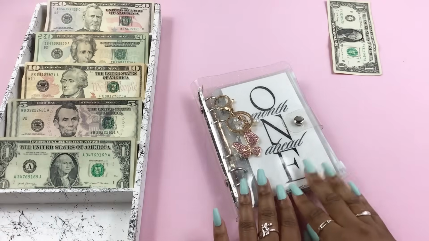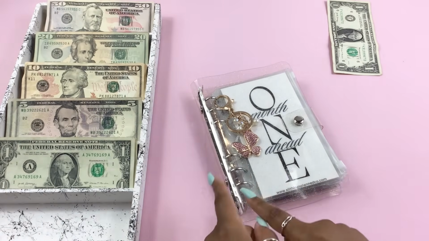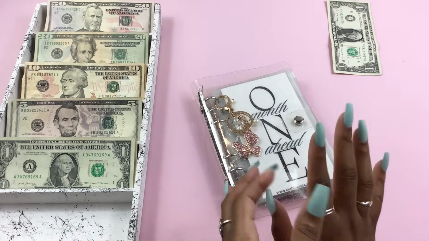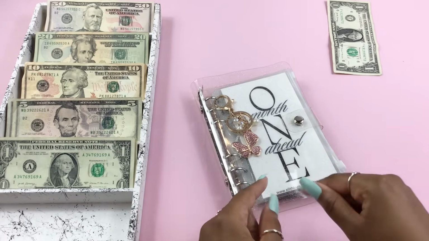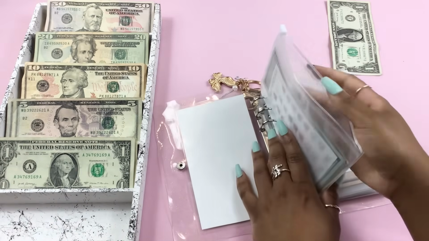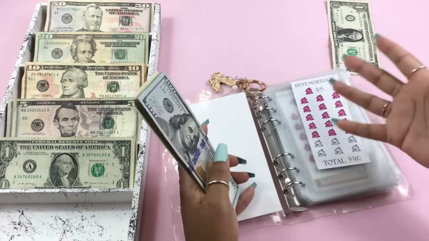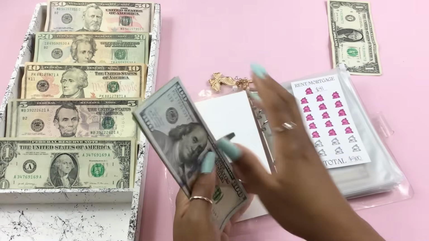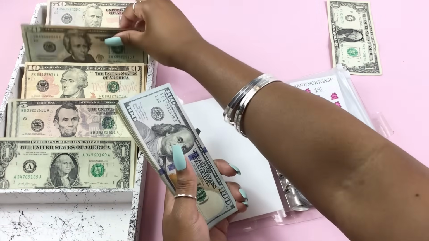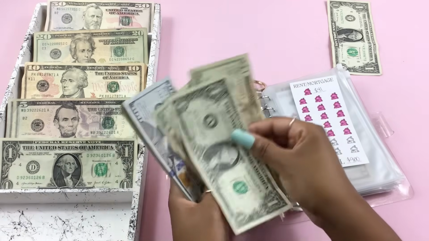Okay, so next up is my 1 month ahead binder. This is the binder that I use to get 1 month ahead on bills. And I'm almost done with saving for month 2 to add to my online emergency fund. And once I complete this binder for the second time, I will do another video for you guys. We'll unstuff it and get new trackers and all the fun things. So let's add $41 to rent. So 20, 40, and 1.